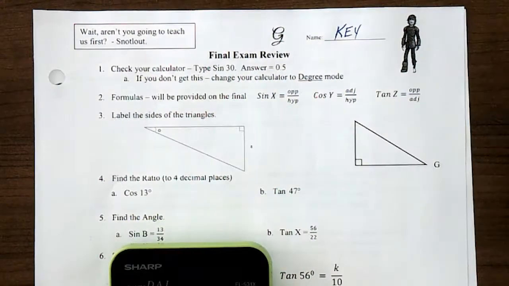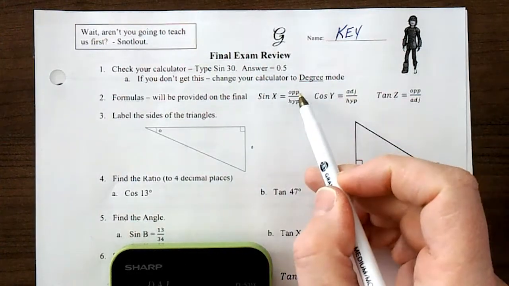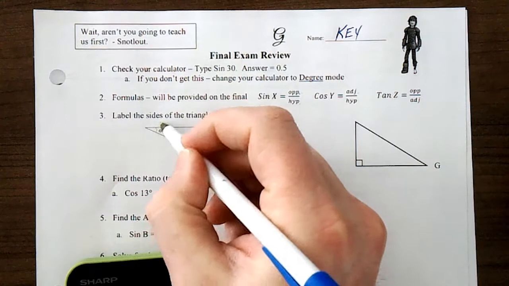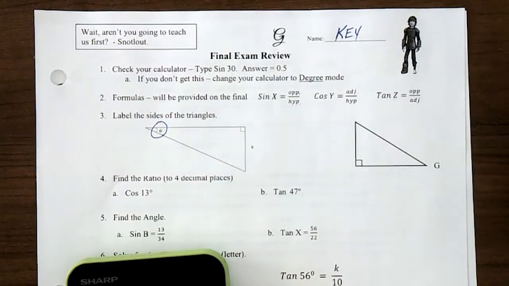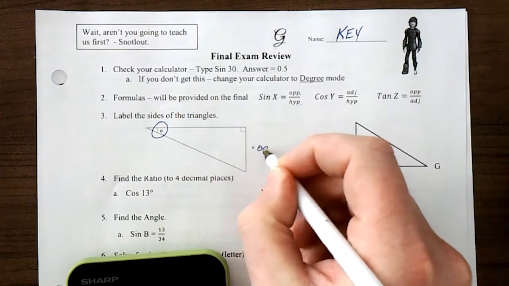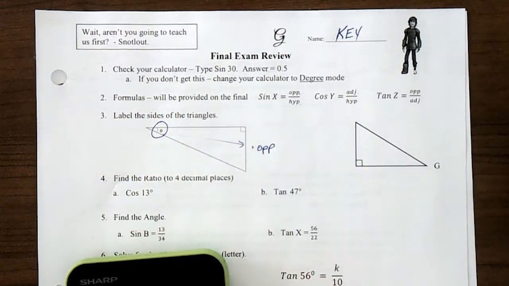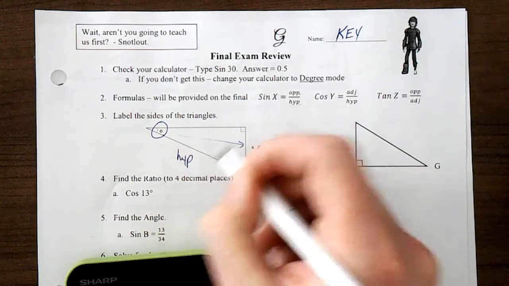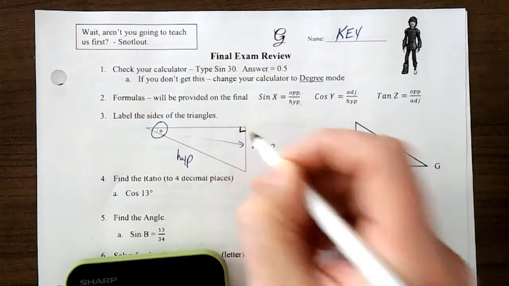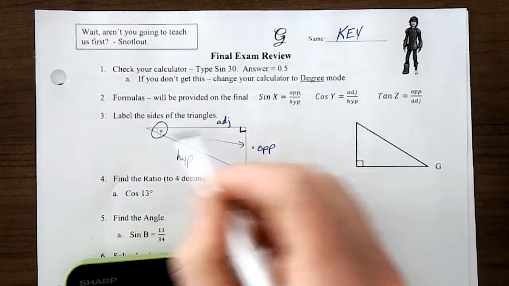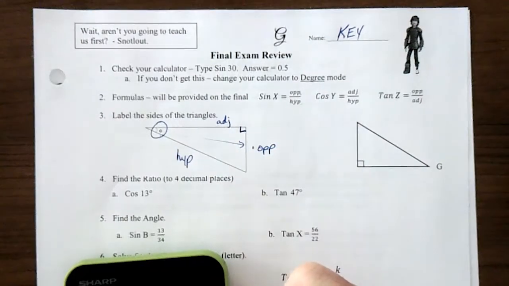So first of all, we have to label the sides. We have three sides: opposite, hypotenuse, and adjacent. First step is find the angle. In this case, it's theta. The first one I always do is opposite, which is across from the angle. Hypotenuse is the longest one, across from the 90-degree square. And adjacent is touching or beside the angle.